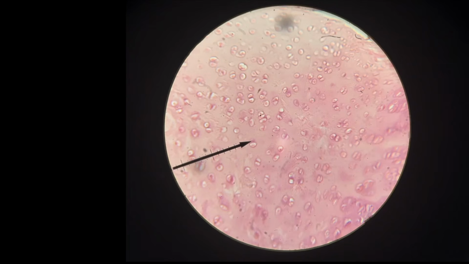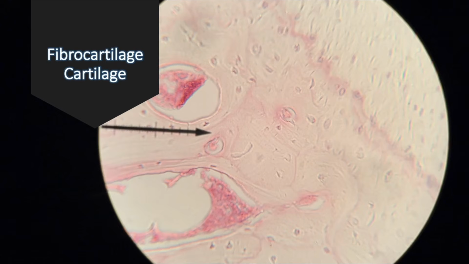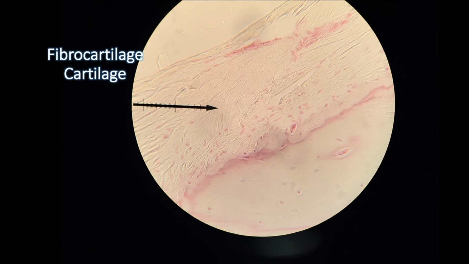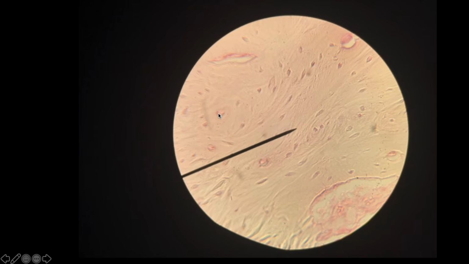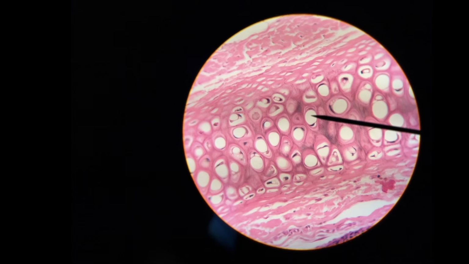Here, this is fibrocartilage. This is not the very rigid and not the very elasticy type of cartilage. This is the stuff in the middle, like in your vertebrae, your intervertebral discs. Fibrocartilage, again, you see the streaks in the matrix. And then finally, this one is very, very obvious, very distinct from the other two.